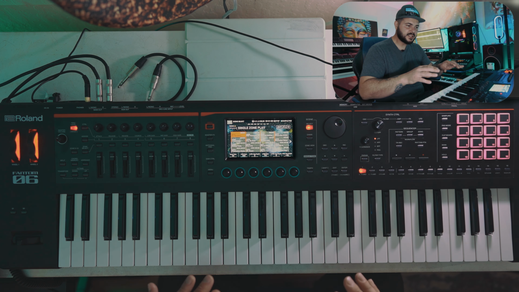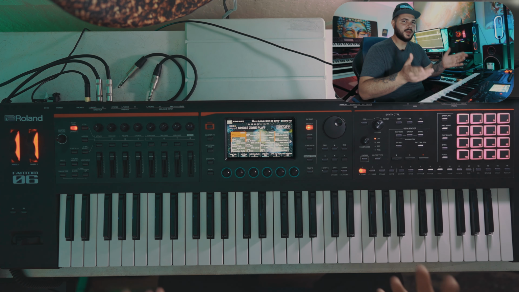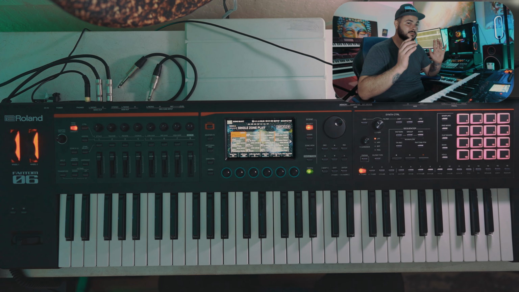Unfortunately, for PC, I haven't found a way to get all 16 channels routed out of the board into Ableton via USB audio without doing it this way. If somebody else knows a better way that works on PC, let me know down below.